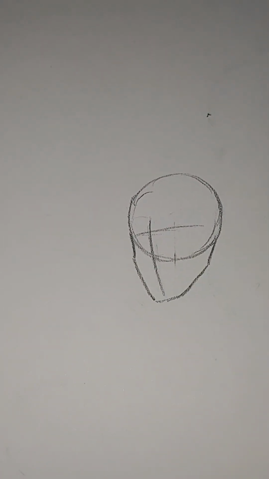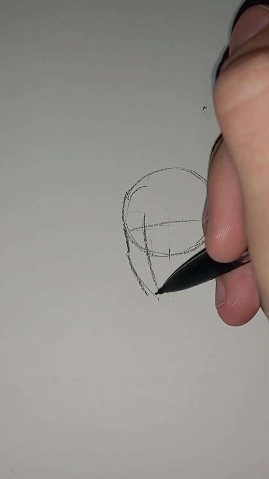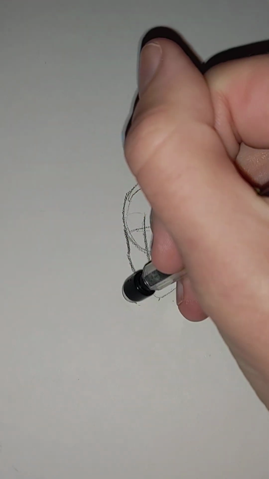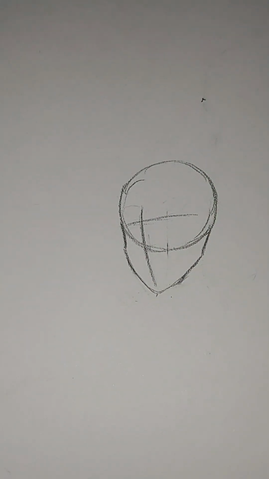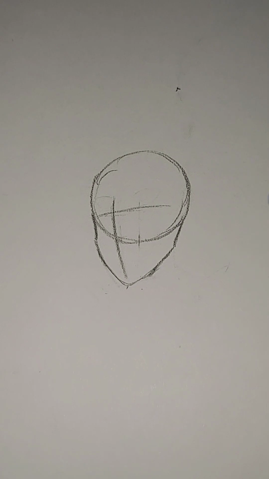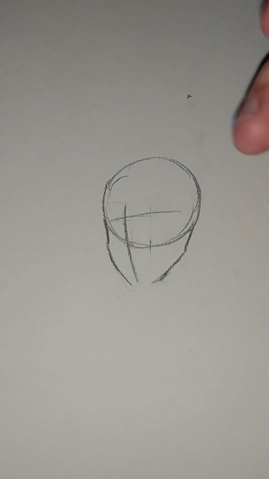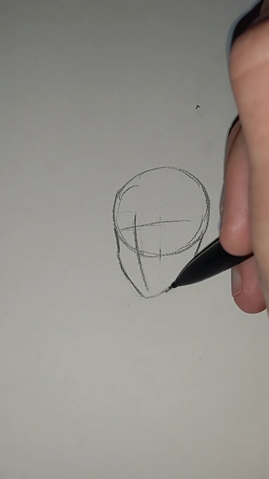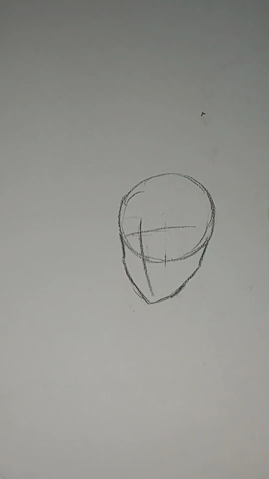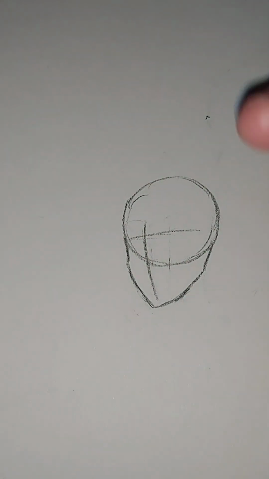If you think that looks too masculine, you can always make it pointier like that, so you can make him look younger or more, I don't know, moe. But I am going based off of the model reference he provided, so we're gonna just do that.